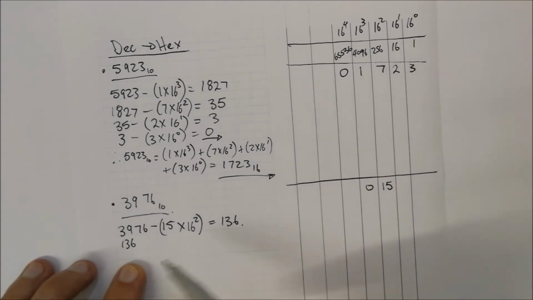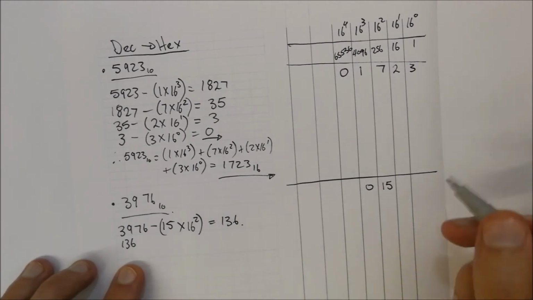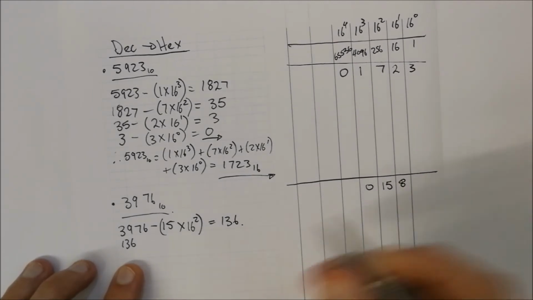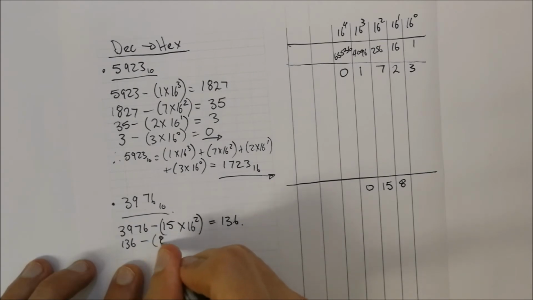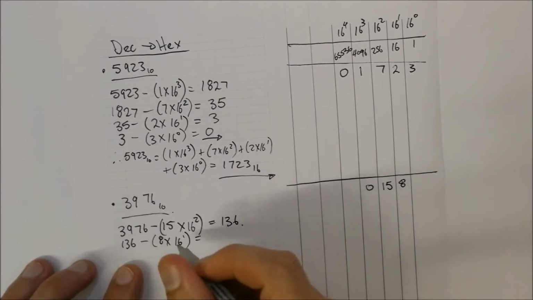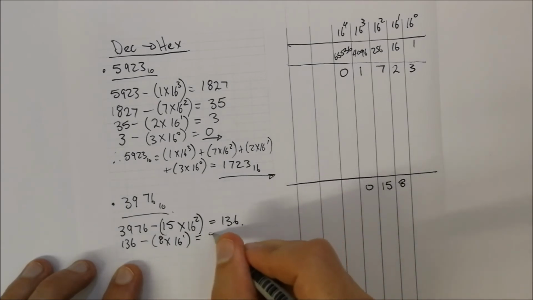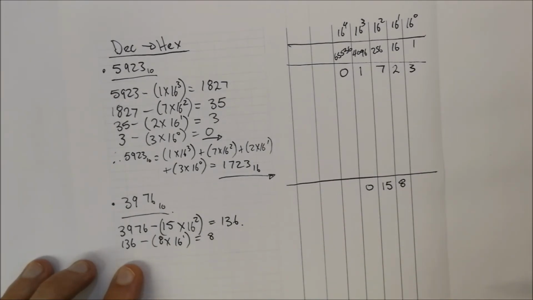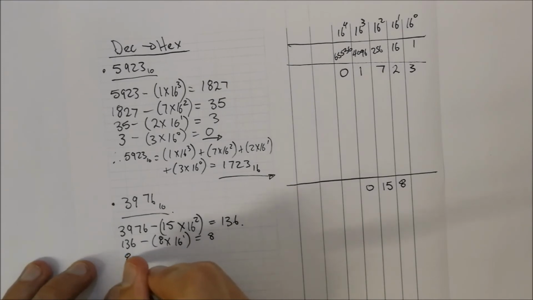Does 16 go into 136? Yes, it does. How many times? It goes in 8 times. Okay, so minus 8 times 16 to the power of 1. If we do that calculation, we see that we're left with 8. So now 8 is our next value that we're looking at.